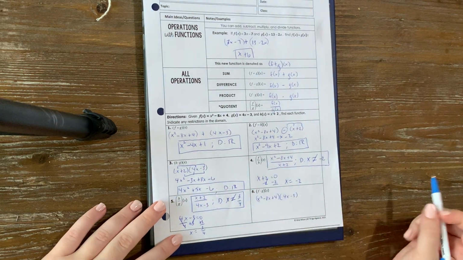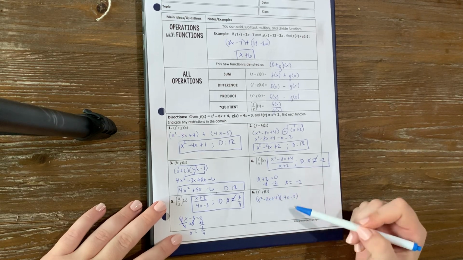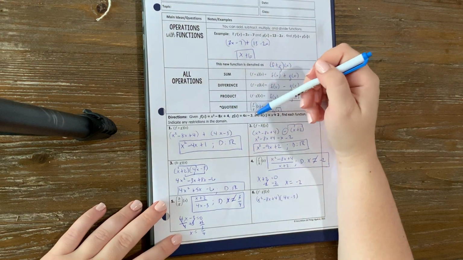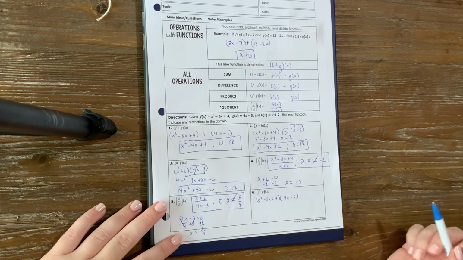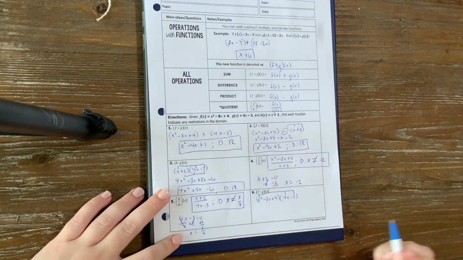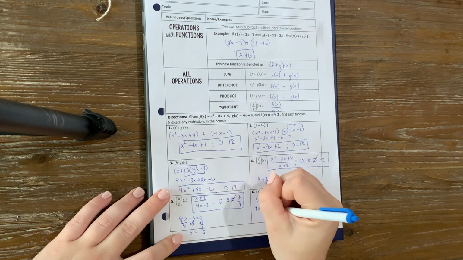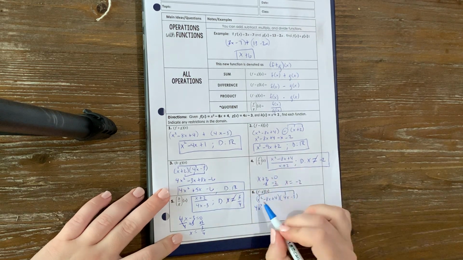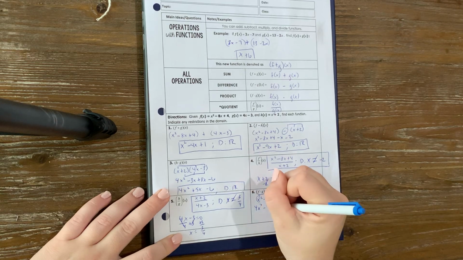Okay, number 6, f of x times g of x. So this one times this one. So we want to FOIL like we did on number 3. So let's FOIL the x squared first. So x squared times 4x is 4x cubed. X squared times negative 3 is negative 3x squared.